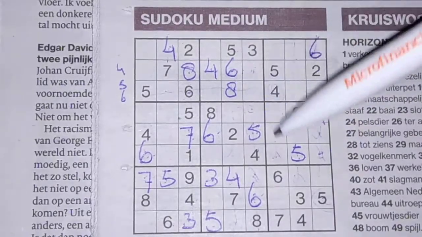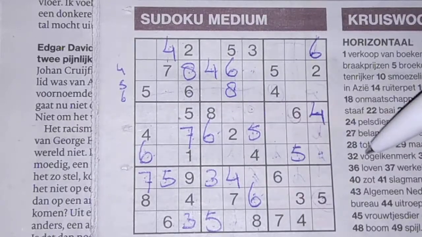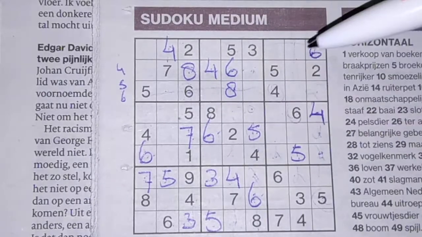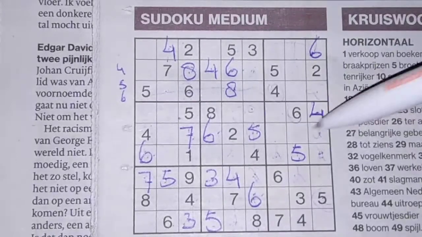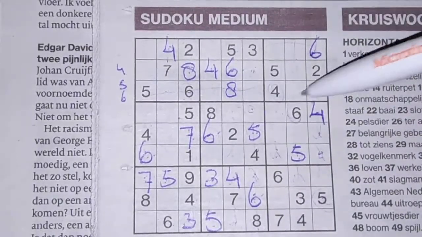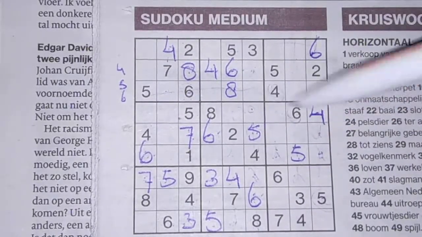1, 2, and 8. No, I cannot. How about this big square?